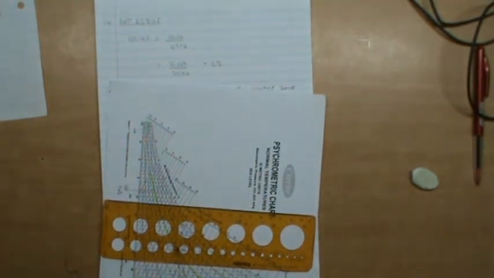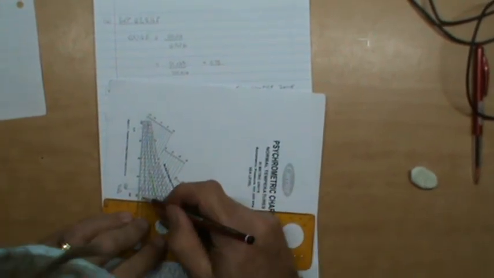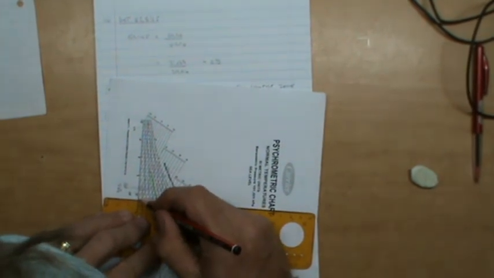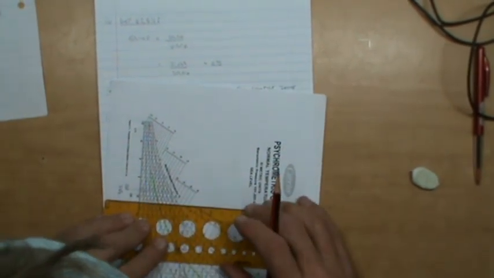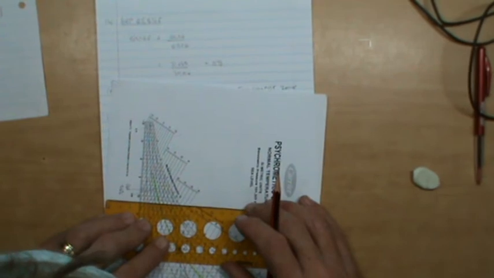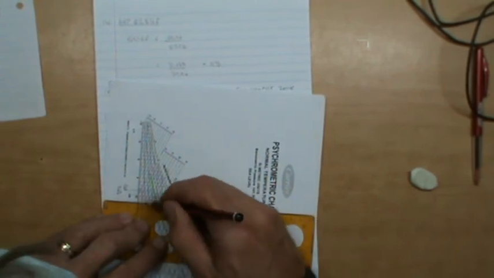See if I can sharpen this pencil of mine and get it as accurate as I possibly can. So there's 10, there's 11, 2, 4, 6, more or less about there.